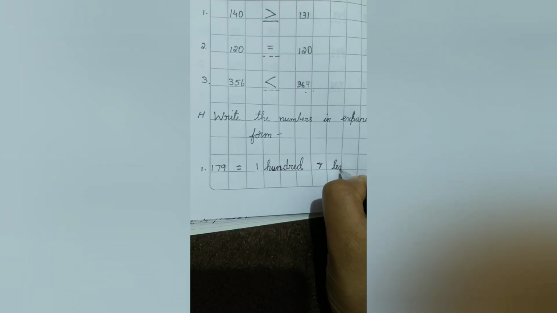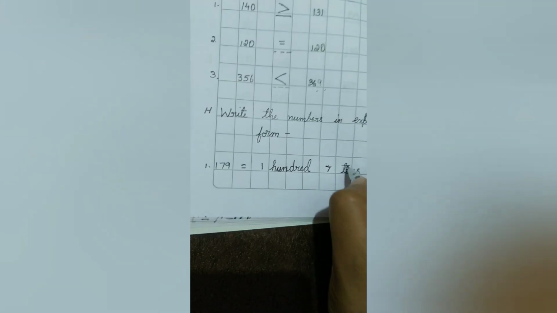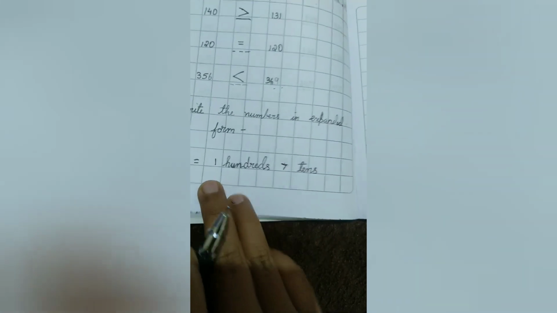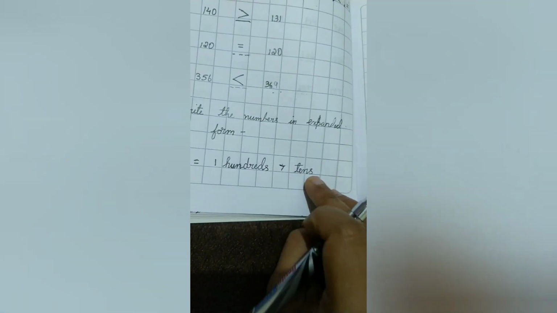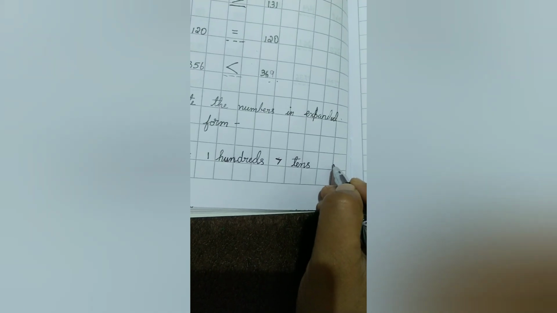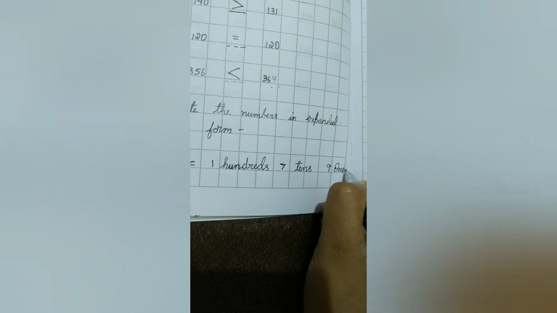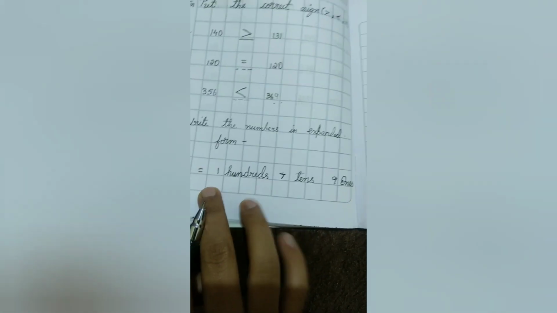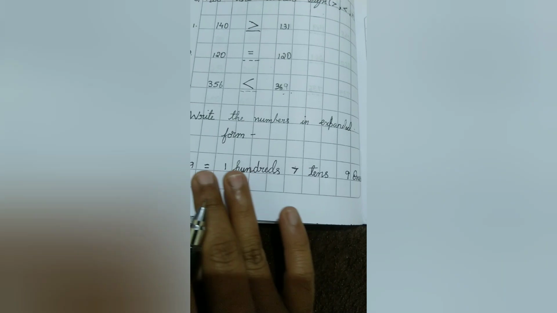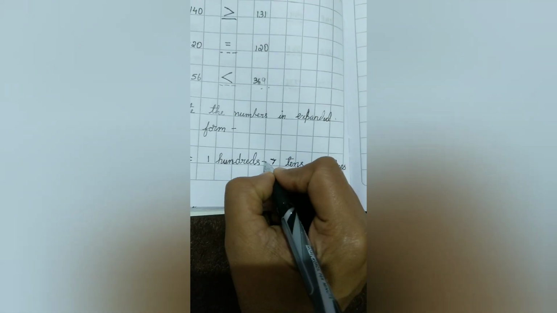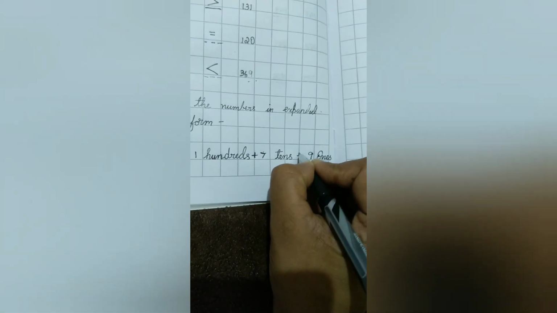So we'll write 7 tens. Yes, you have to write S after each place. So it is 100, 7 tens. And what is the next number? 9 ones. So now we have written a place according to the numbers. But expanded form is placing the plus sign in between each place. So this is very important. Okay, children?